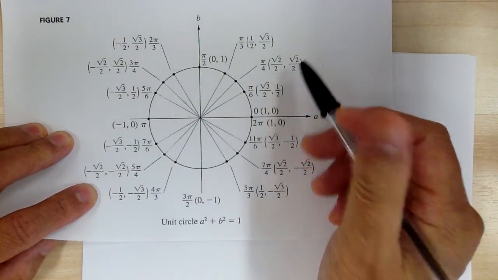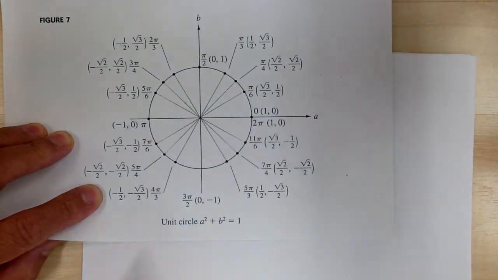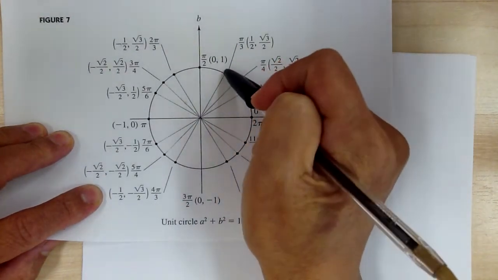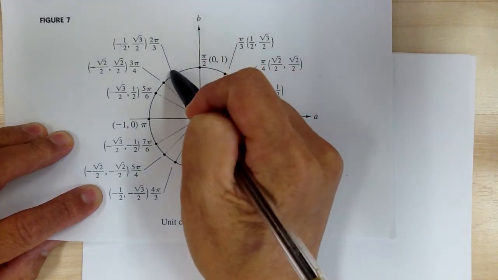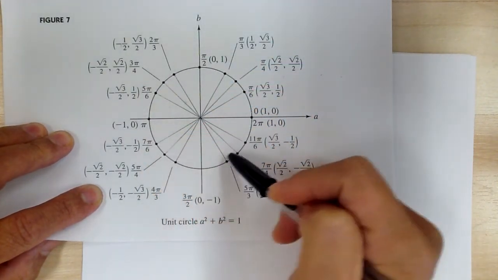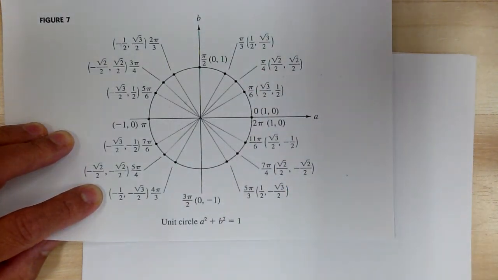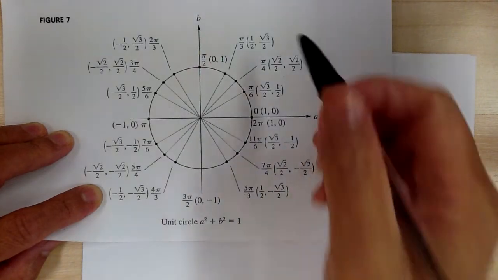Now pi over 3 is like 2 numbers on the clock. So again, you need to know how to count that. So this is 1 pi over 3, 2 pi over 3, 3 pi over 3. Then you got 4 pi over 3, 5 pi over 3, 6 pi over 3. So you need to know how to count around the circle to figure out where you need to go.